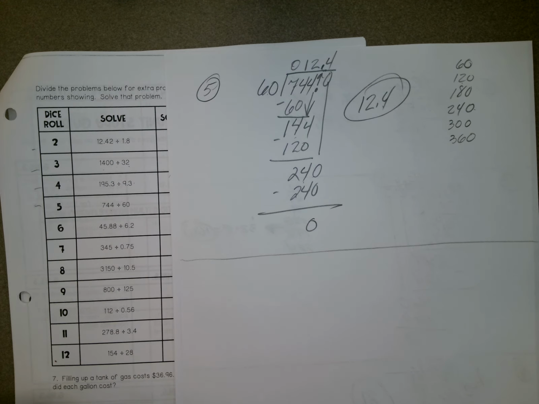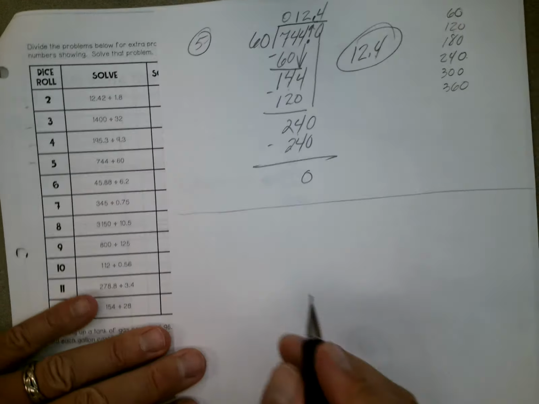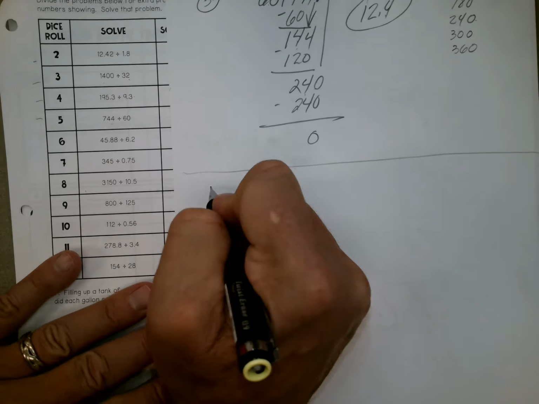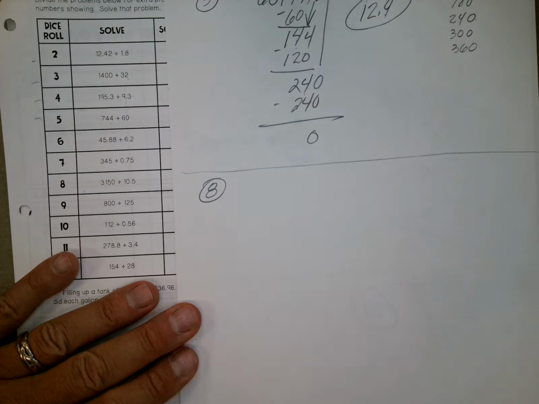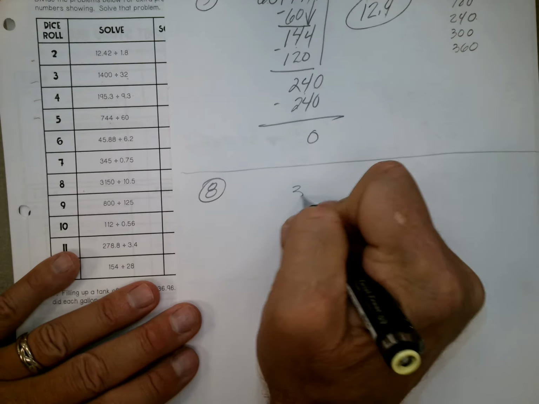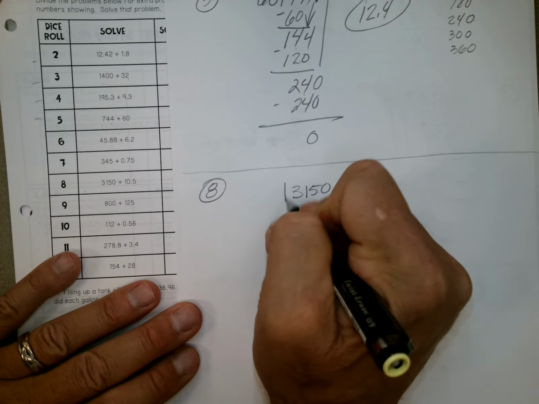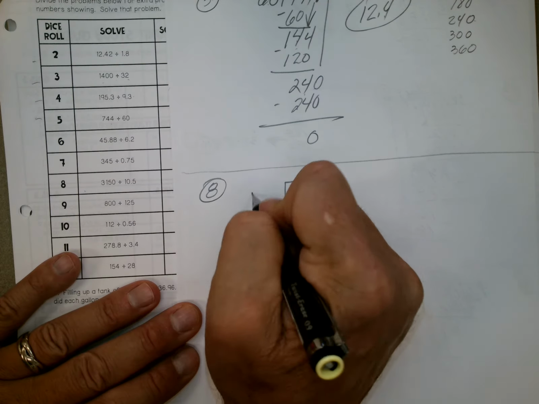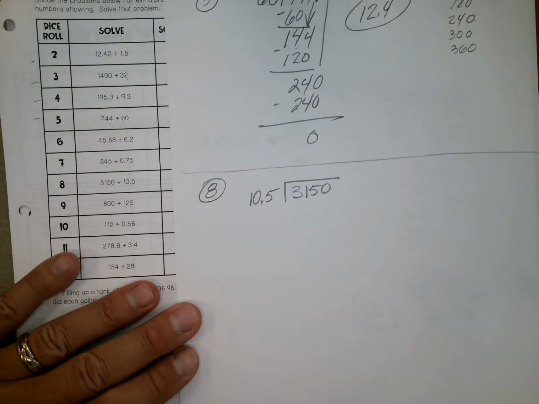Okay, so hopefully you're feeling pretty good. I think maybe we ought to try and do one more, just for, I guess, comfort. Okay, and I'm going to drop down to number 8. It's a little bit different. Number 8 here. Okay, so it's a different scenario. But anyway, I'll circle number 8, and I have 3,150 divided by 10 and 5/10.